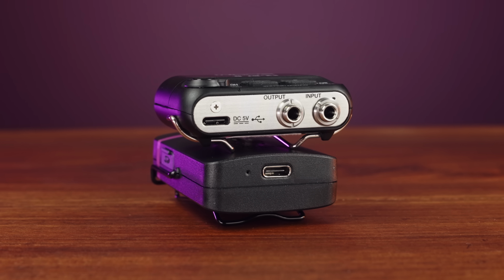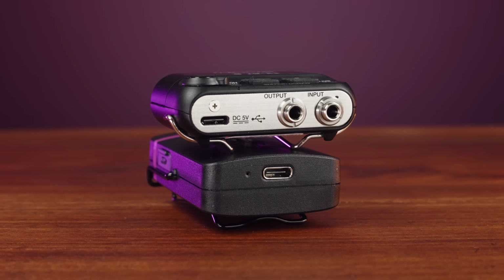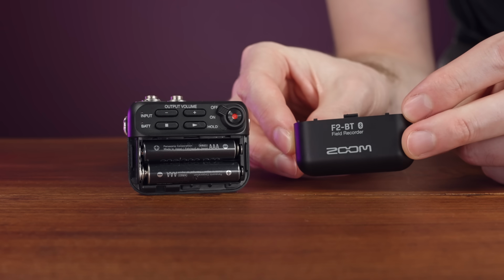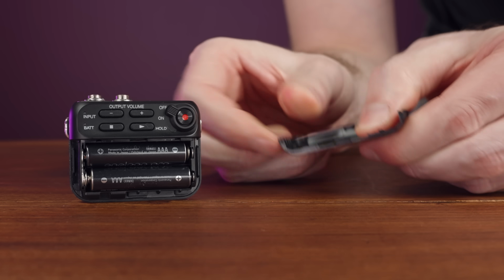Both devices can be actively powered over USB-C as well, but doing this on the Zoom F2 will not charge your batteries like it does on the Track E, even if you're using rechargeable ones. I'm also slightly concerned with the battery cover on the Zoom F2. It's very thin and plastic and makes an unsettling sound whenever you open it. It could just be paranoia, but I'd worry about this breaking if you swap batteries a lot.